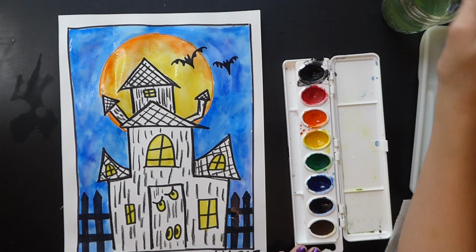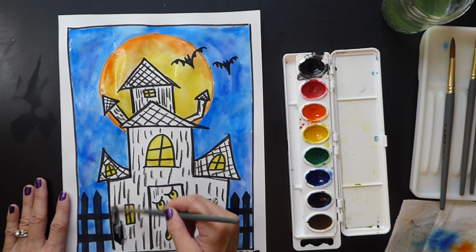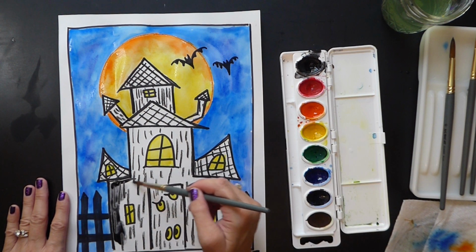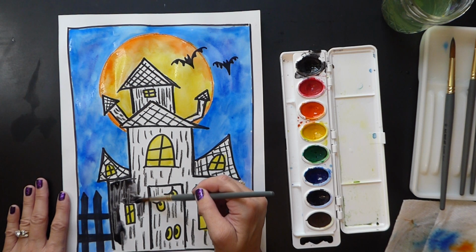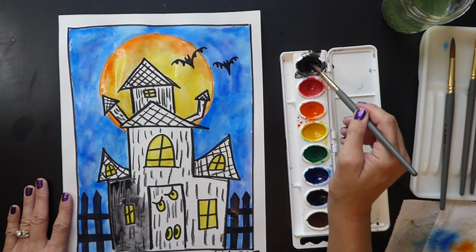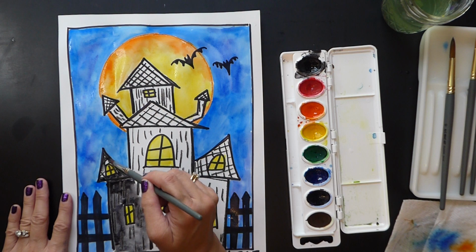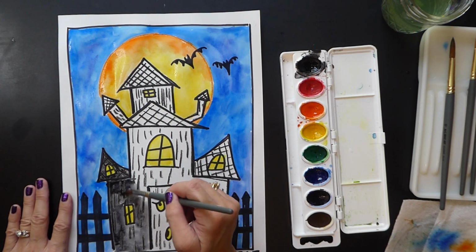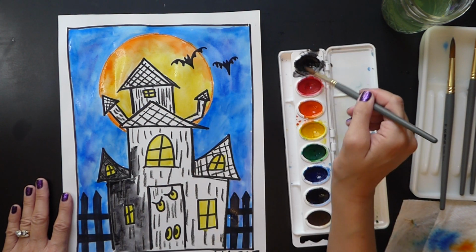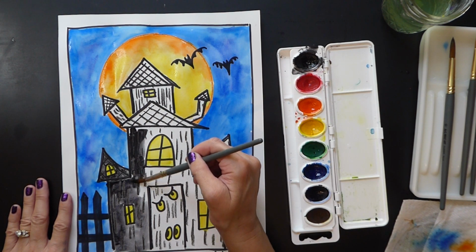Now I'm going to paint it black. I'm not going to go over those windows, I'm going to go around them. Purple might be fun to add also, if you wanted to mix the purple with the black.